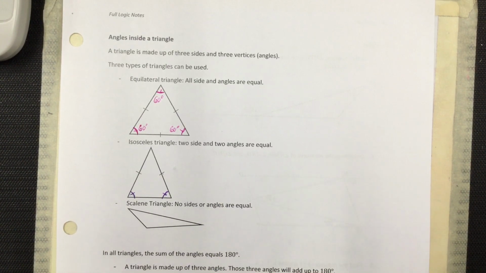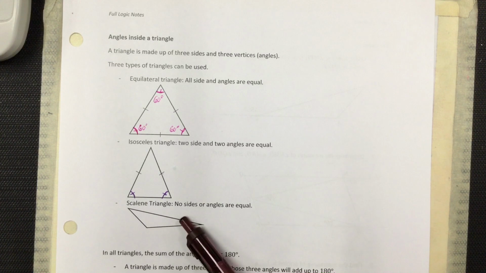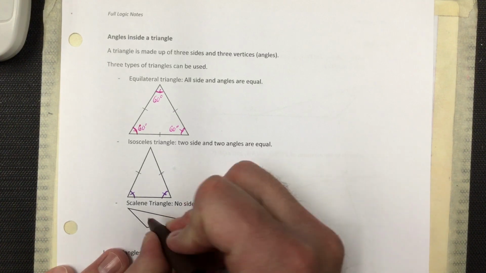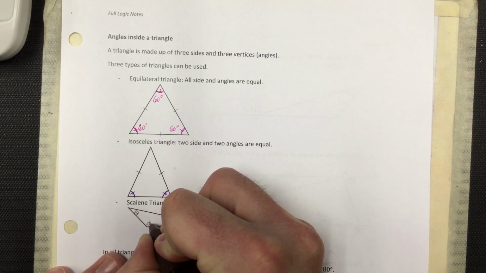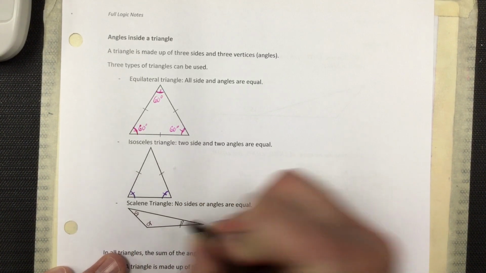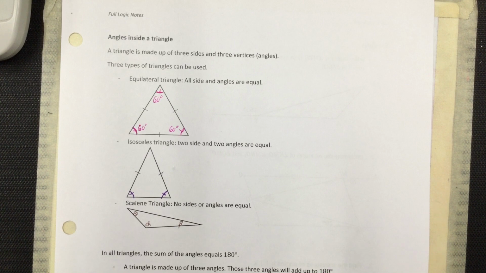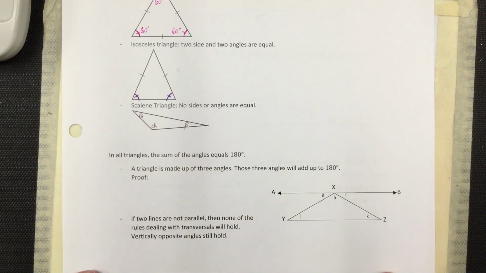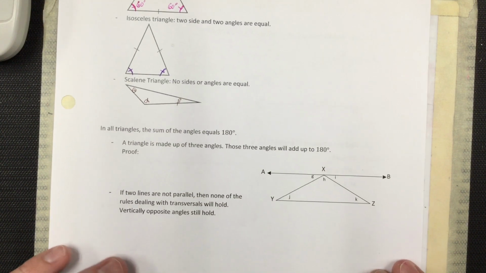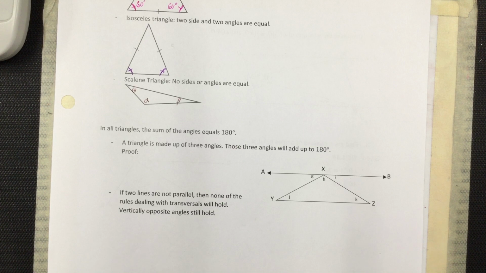The final type of triangle right here is a scalene triangle. No sides or angles are equal. So we have 3 different ones. We'll call them theta, and we've done this a little bit in the past, alpha, and beta. We have 3 different angles and 3 different sides, and we can find all 3 of them as we go. Now, in a triangle, the sum of the angles is equal to 180 degrees, and we're going to go through a short little proof as to how this works.